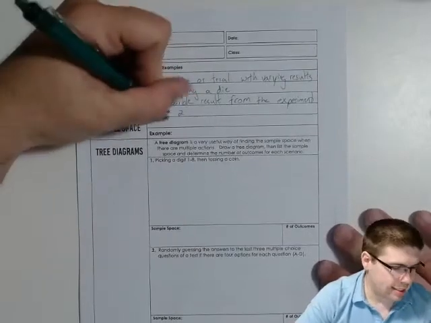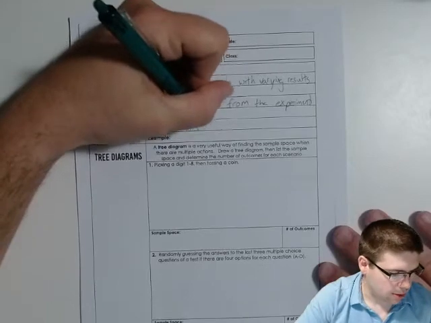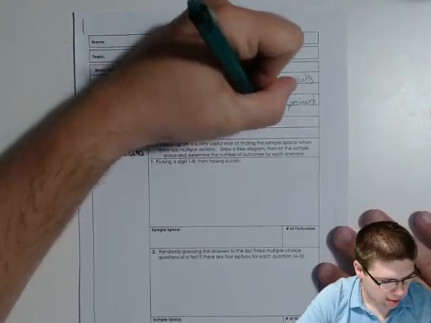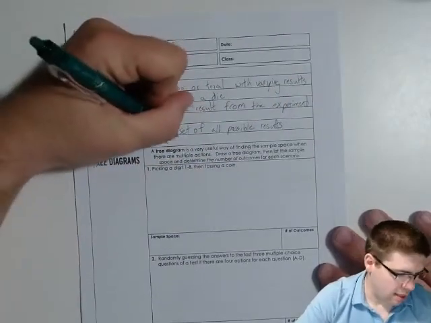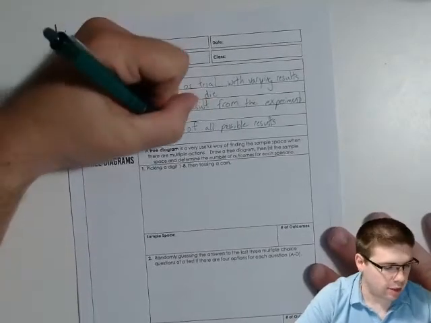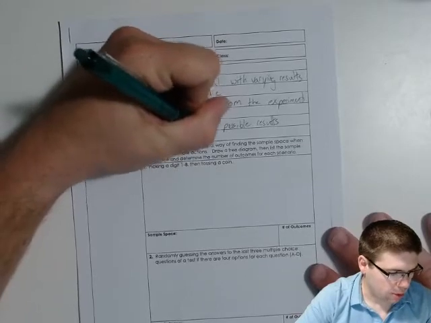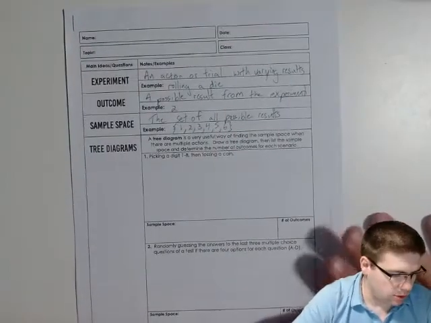The sample space is the set of all possible results. In this case, we do sets. When we do set notation, you use these little brackets. That's a common way to do it, with things separated by commas. So when you roll a die, 1, 2, 3, 4, 5, and 6 is the set of all possible results of rolling a die.